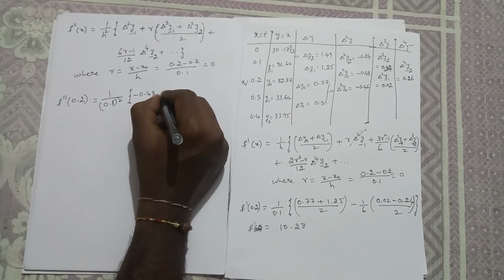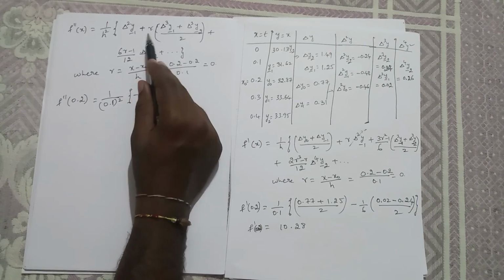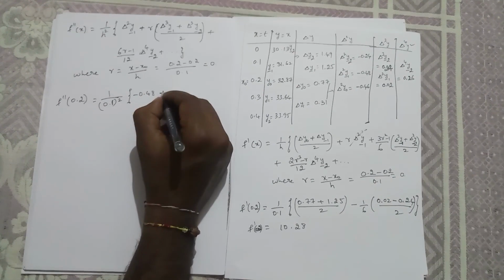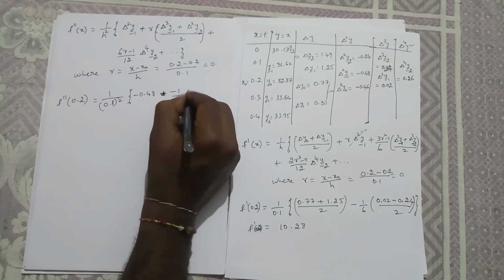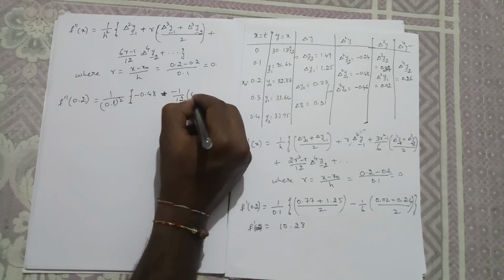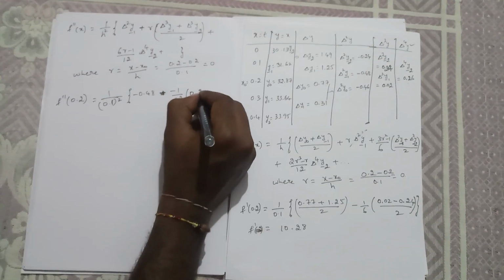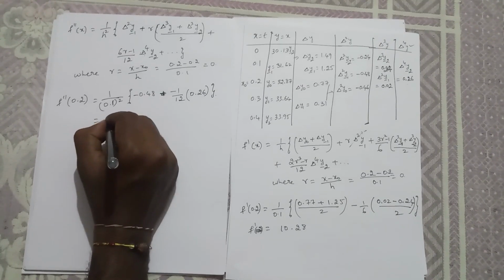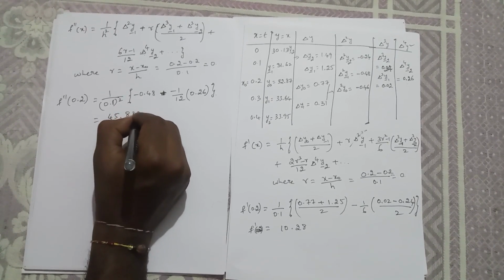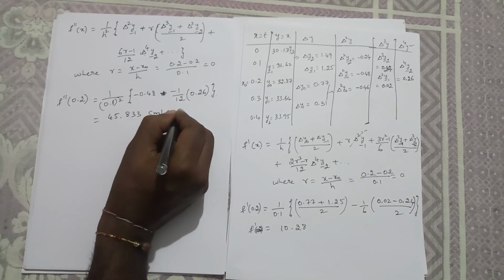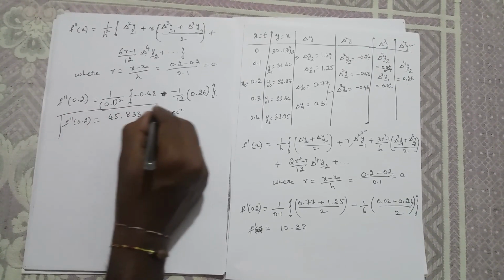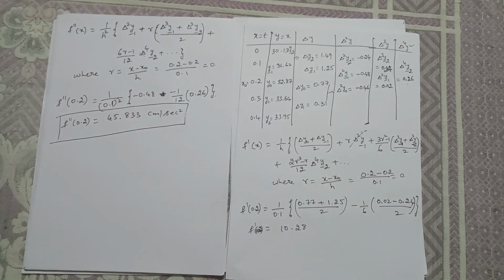Here r value is 0, so that whole term becomes 0, and this term also becomes 0, so this becomes minus 1 by 12 into delta to the power of 4 y suffix minus 2, that is 0.26. So you will get 45.833 centimeter per second square. So that is f double dash of point 2. Now next problem.